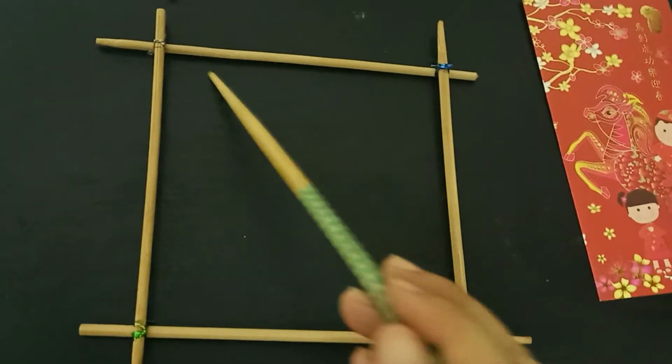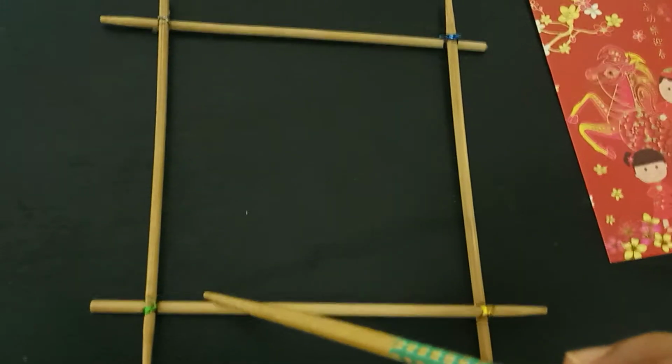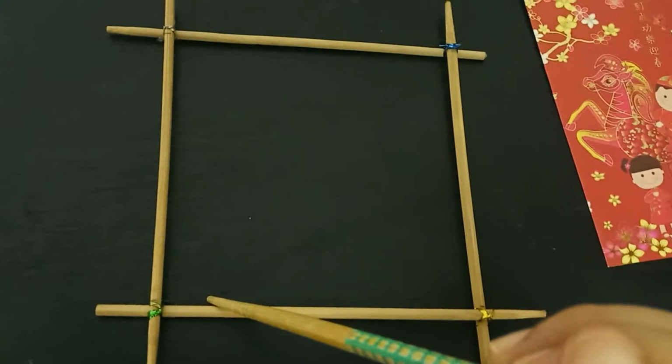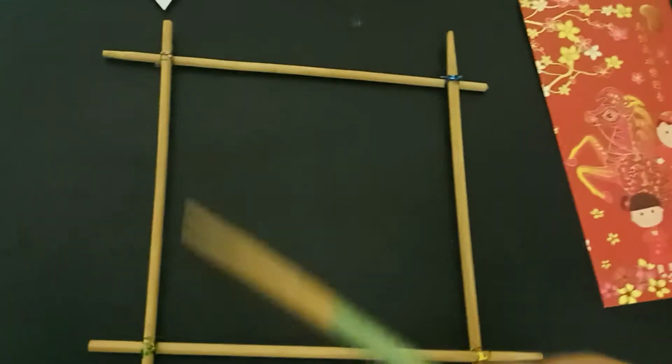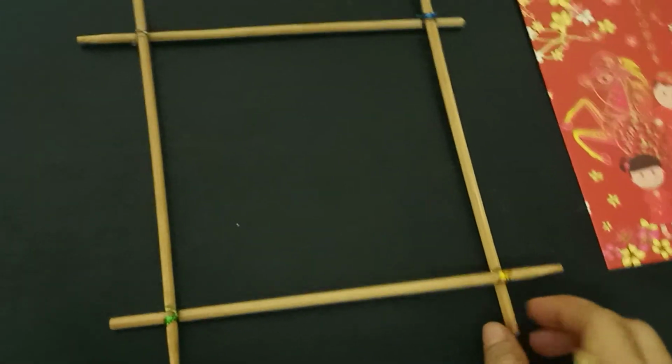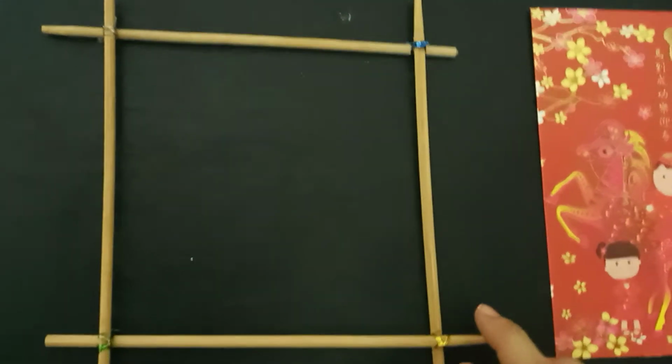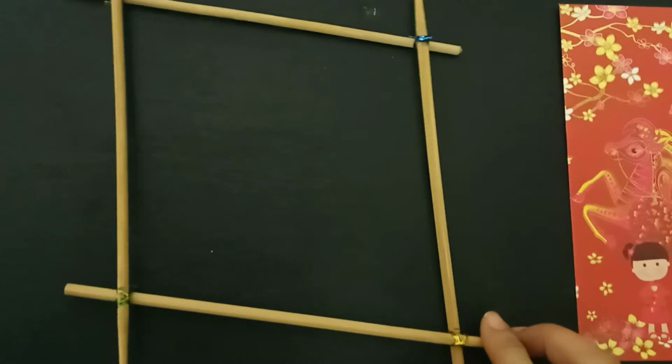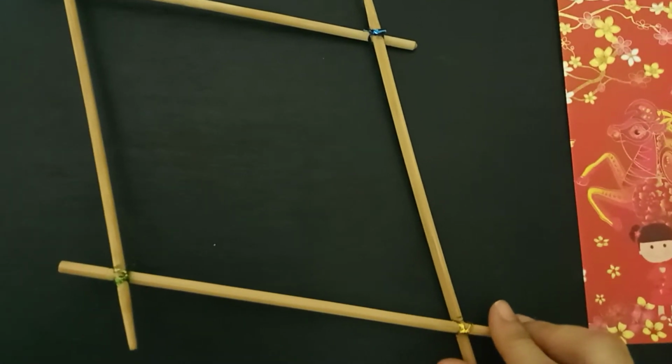Of course, all the angles in a square are the same. They're all 90 degrees. So a square is definitely a rhombus, but a rhombus may not be a square.